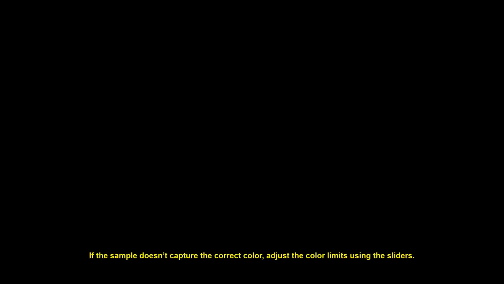Click on the eyedropper tool to sample the color you want to restore. If the sample doesn't capture the correct color, adjust the color limits using the sliders. Refine your color selection by adjusting the hue, saturation, and lightness sliders until the desired range is captured.